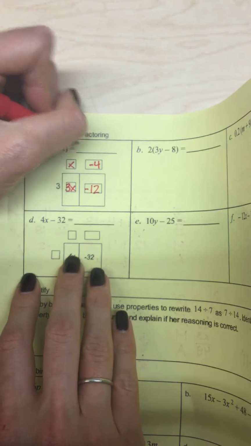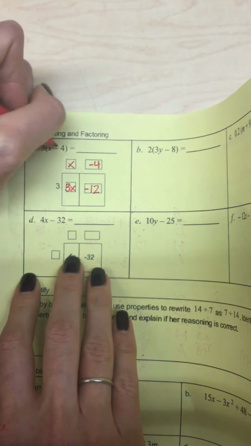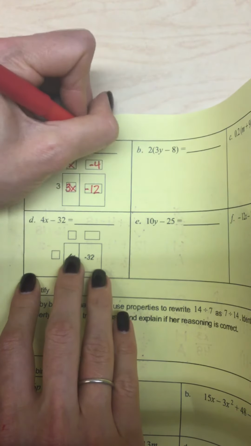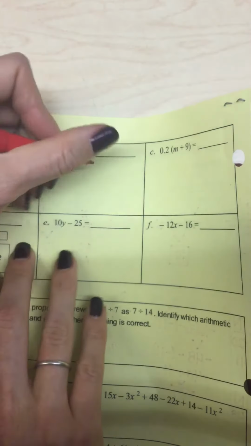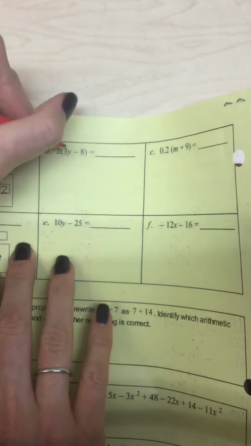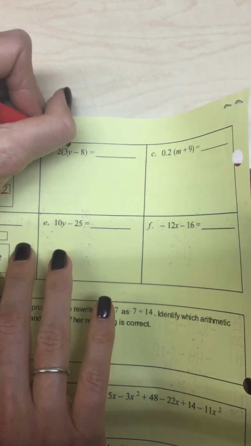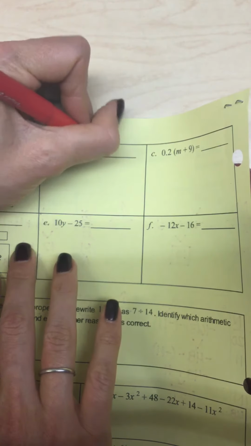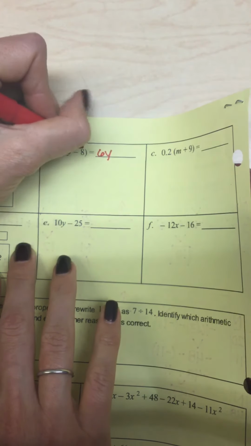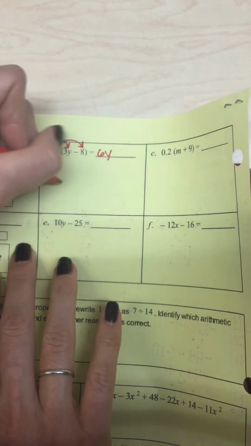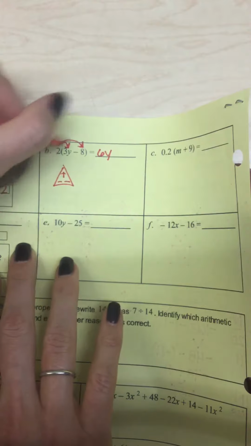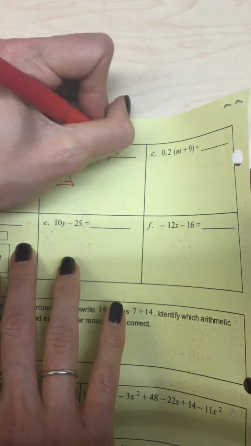This means that up here, I'm going to write that 3 times x minus 4 is the same thing as 3x minus 12. Problem B. Again, if you would like to, you can draw the rectangles, or you can just use the arrows of the distributive property. 2 times 3y gives me 6y. 2 times a -8, think about your rules, positive times a negative leaves us with a negative, so this is going to be a -16.